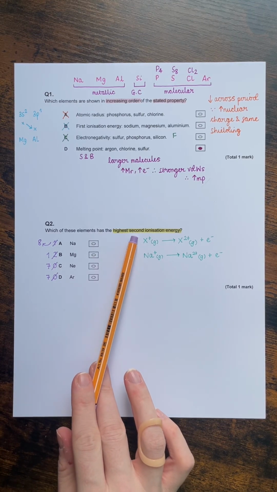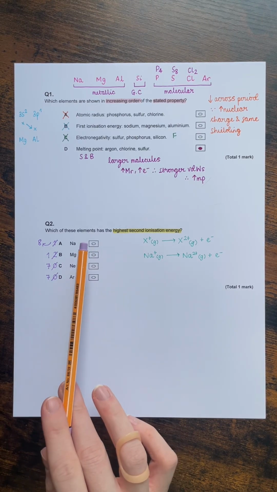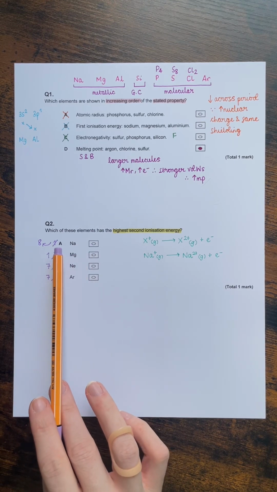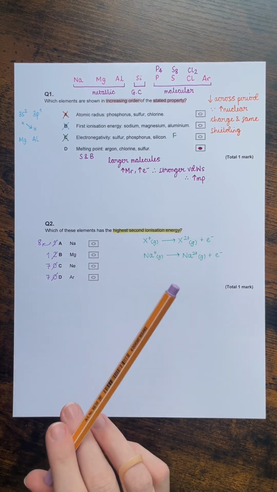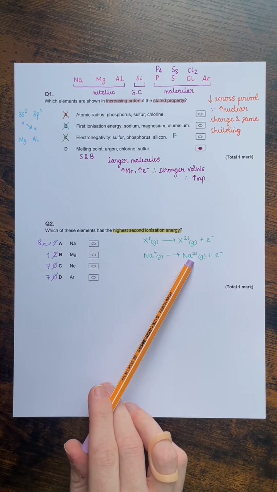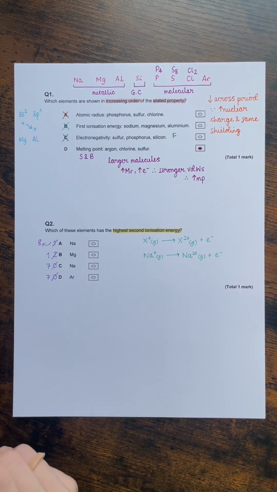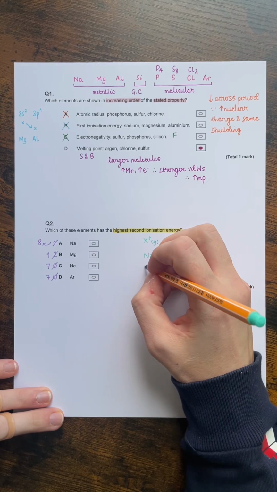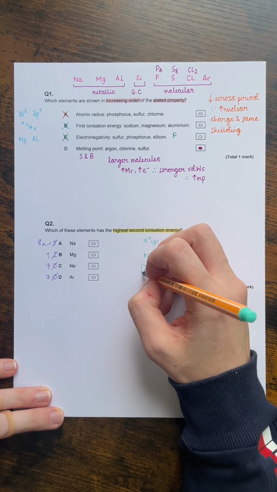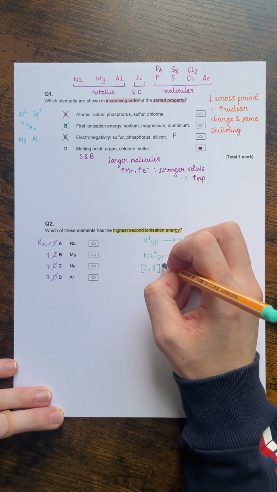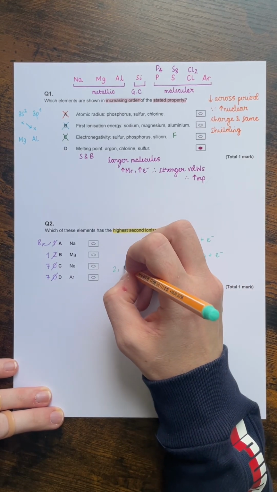Now the second, we always want to be looking to see if we've got an element in group 1. Why? Because when we remove that second electron, we are taking it from the shell closer to the nucleus. So the sodium ion is 2,8, whereas the atom before it was 2,8,1.